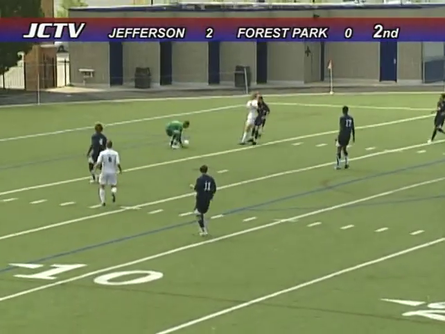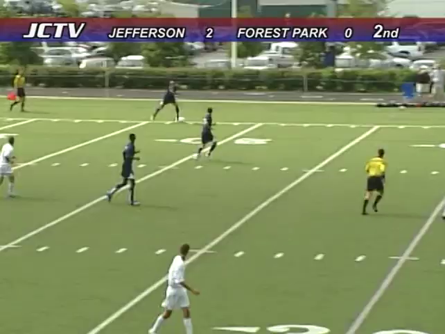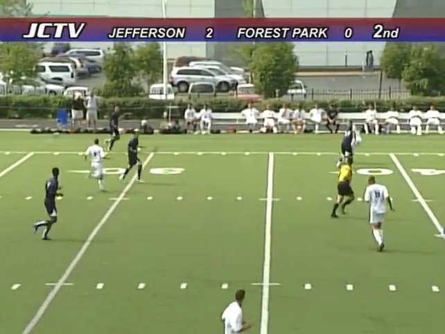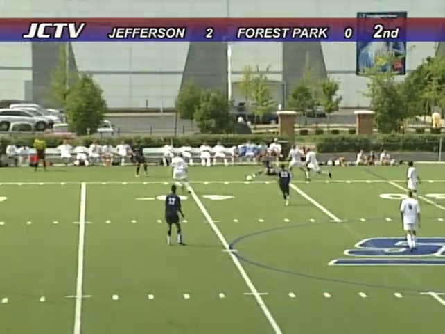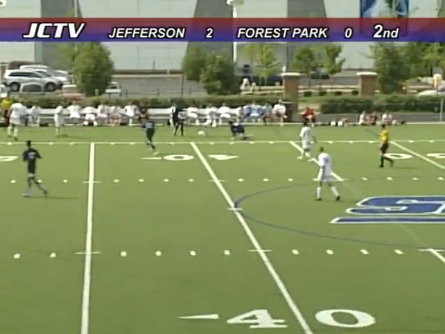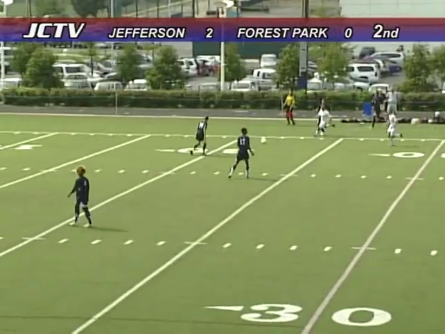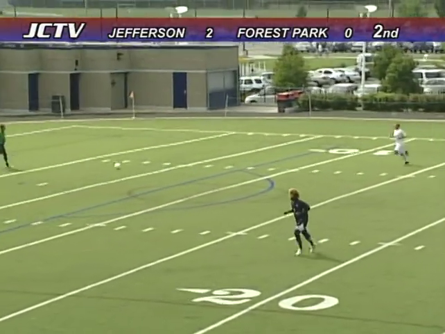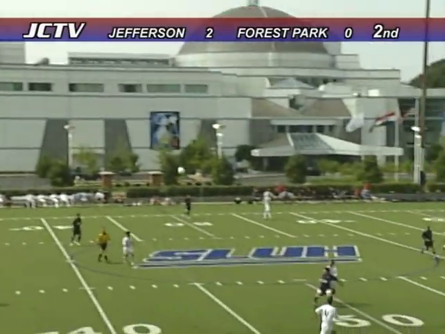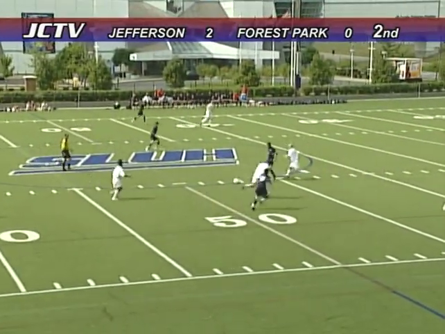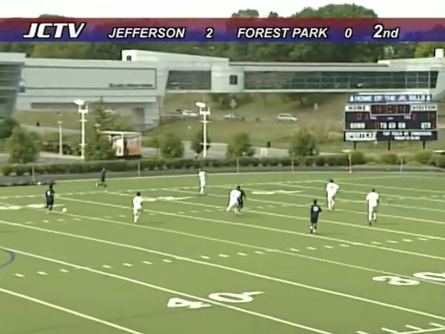Forest Park trying to quickly counter into the penalty area, saved by the goalkeeper for the Vikings. Forest Park cannot maintain possession. At the 44-32 mark of the second half, Jefferson College goal scored by number 21, Daniel Stabile. Making the score Jefferson College 2, Forest Park 0. Jefferson College has the ball inside the Forest Park end. Vikings look to attack.